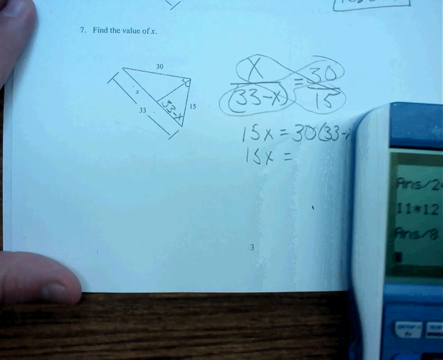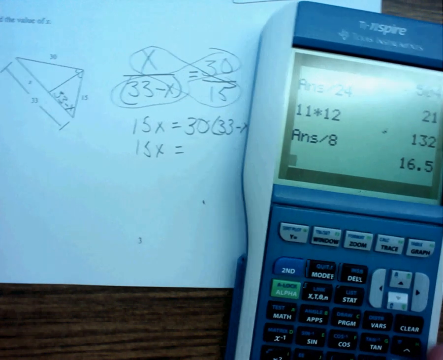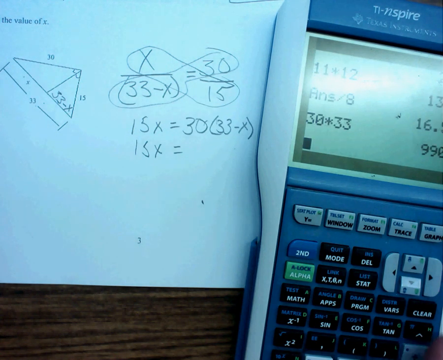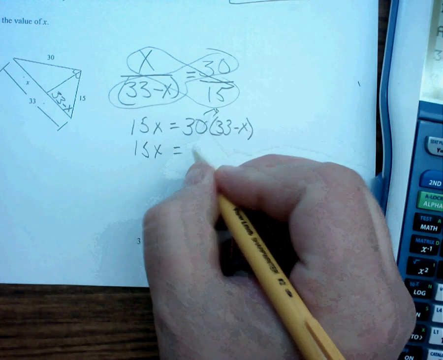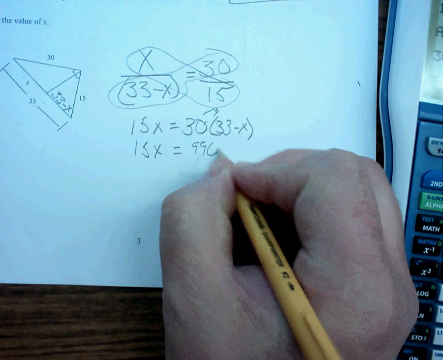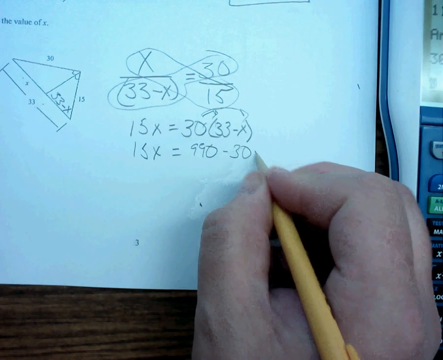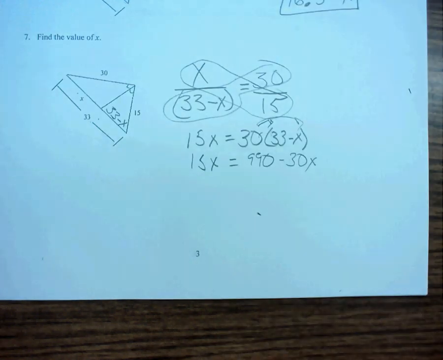So I'm going to say 30 times 33 equals 990, right? So this times this equals 990. Then I got to multiply that by a negative x, so that'd be negative 30x. Okay? All right. In algebra, when we solve for x, we got to get all the x's on one side of the equal sign.